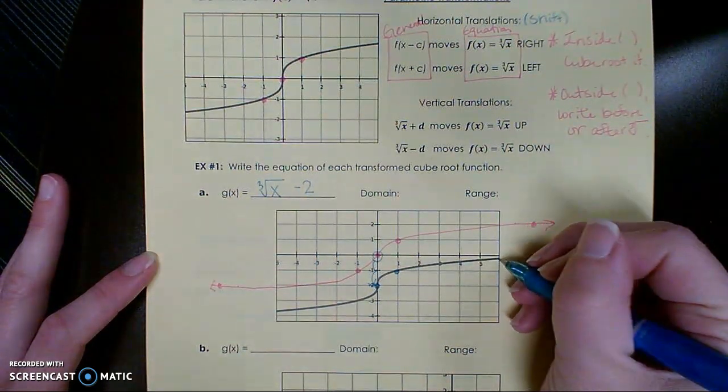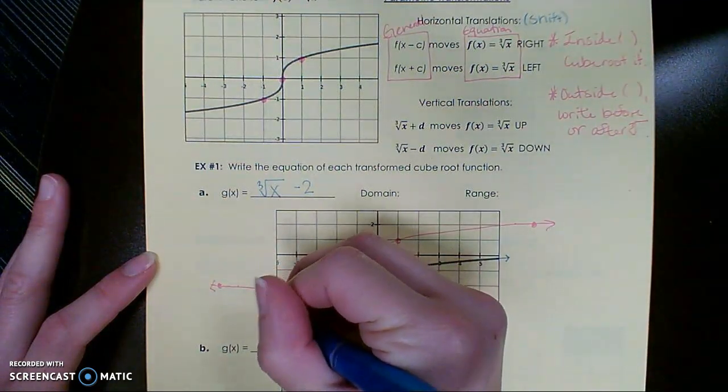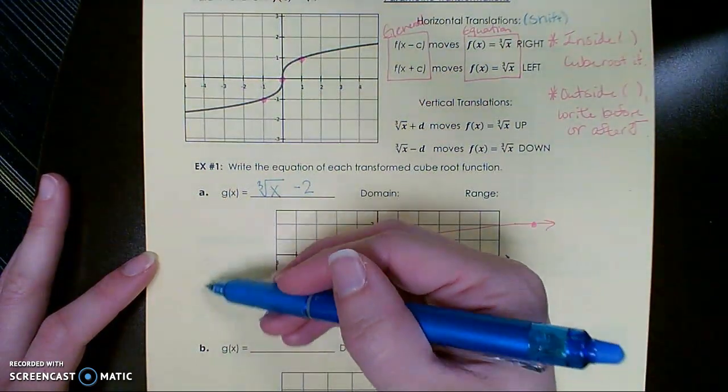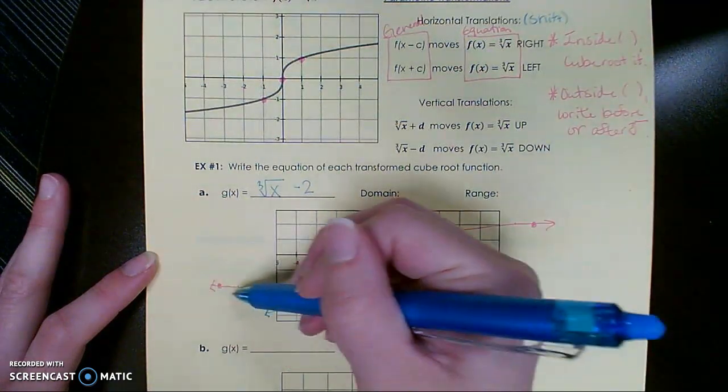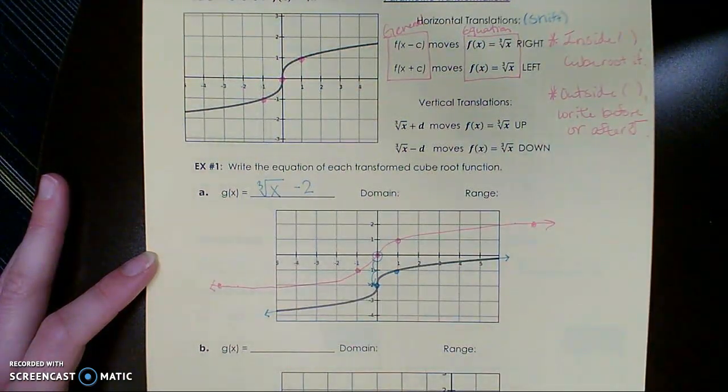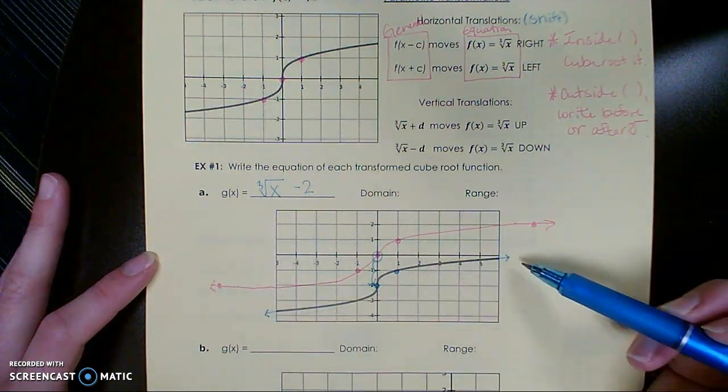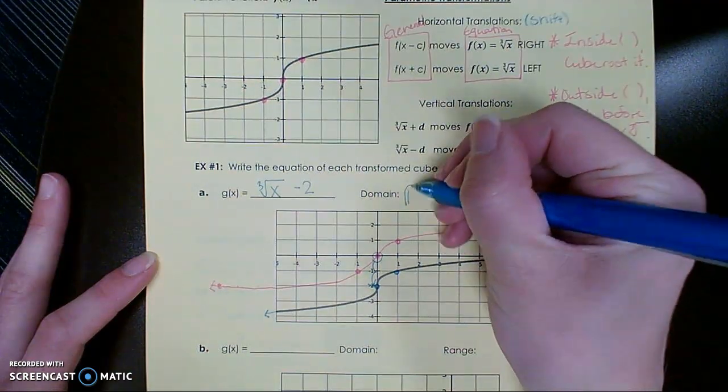My domain and my range used to be all real numbers because you couldn't put a boundary on the left or the right or the bottom or the top. And the same situation applies here. To our new graph, I can't put a boundary on the left or right, so the domain is all real numbers.